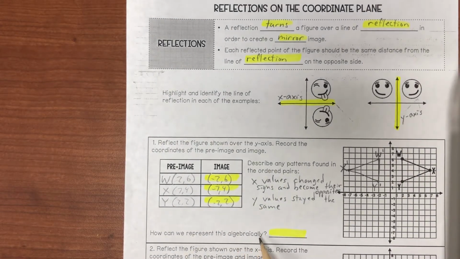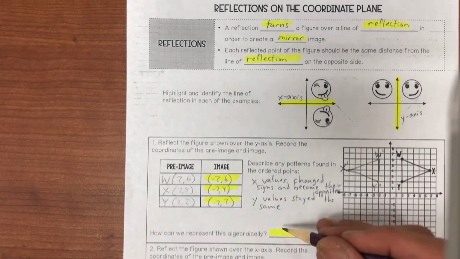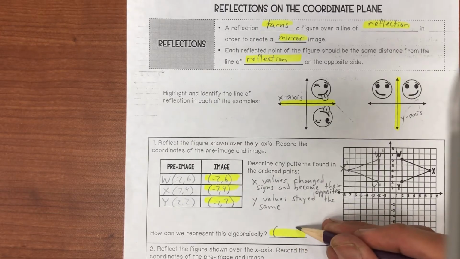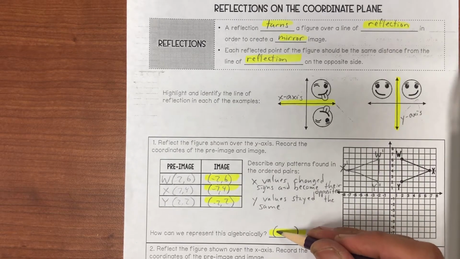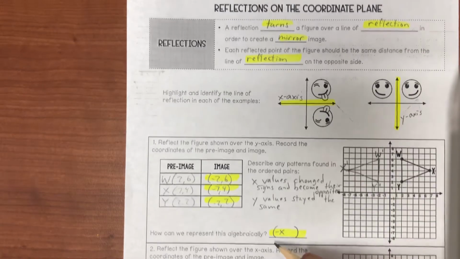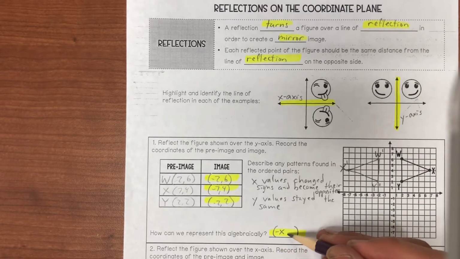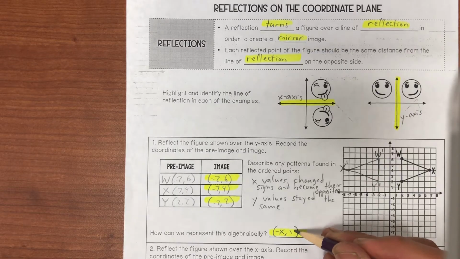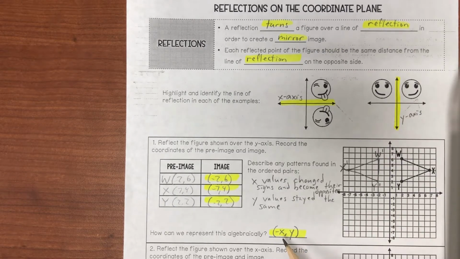How can we represent this algebraically? This is going to be just a simple note that the x's changed, meaning -x, that means they changed to their opposites. And the y values stayed exactly the same, so we just write -x, +y. X values changed, and the y values stayed the same for this one.